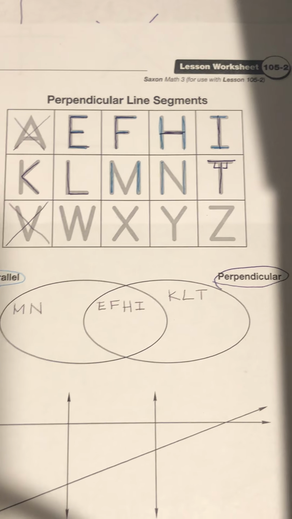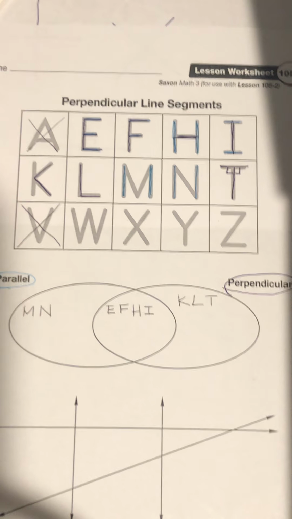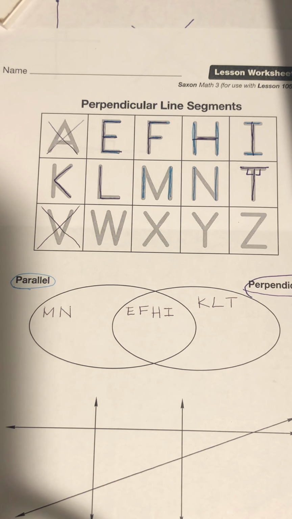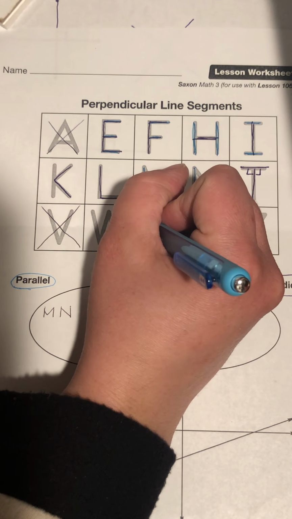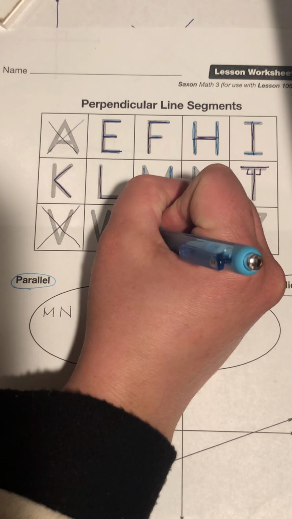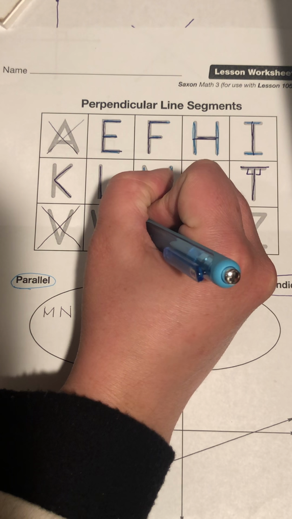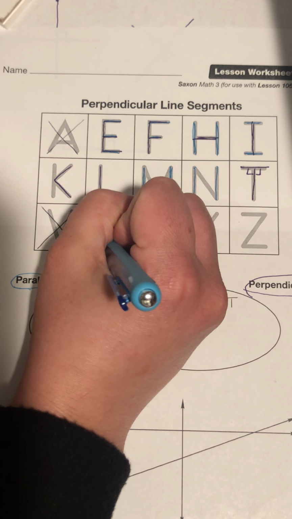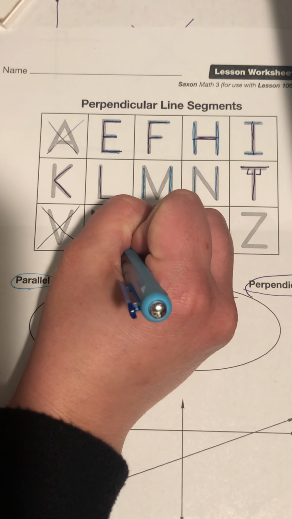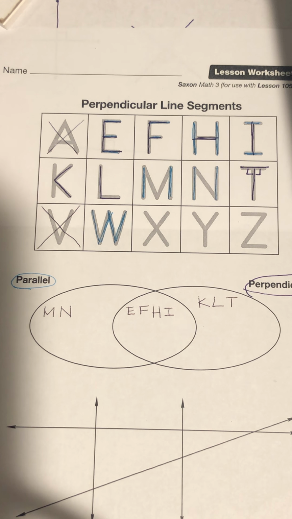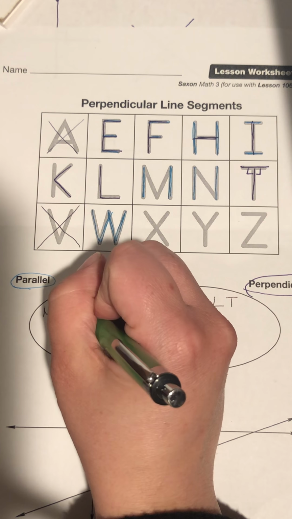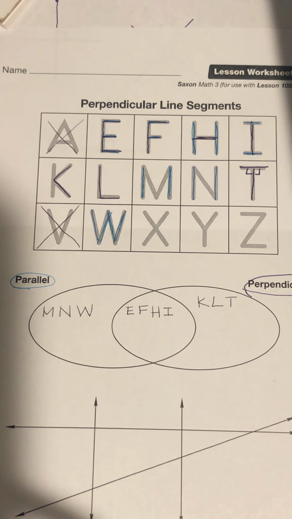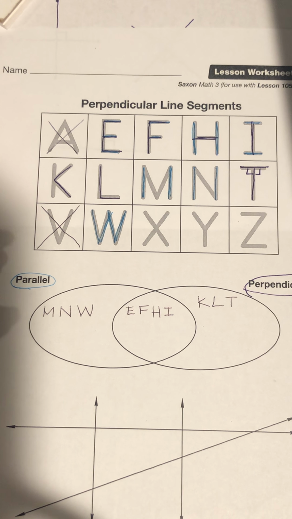What about W? W has parallel lines. Remember, this is the one that kind of got us during our lesson. Okay, so these two are parallel to each other, and these two are parallel to each other. And at no intersections do we have a 90 degrees. So W is parallel, but not perpendicular.